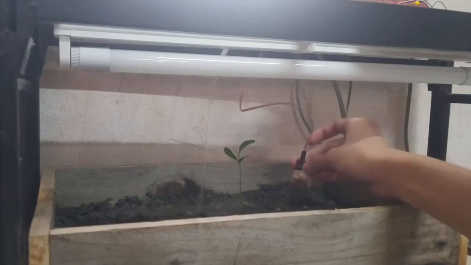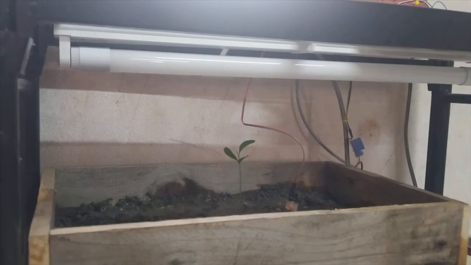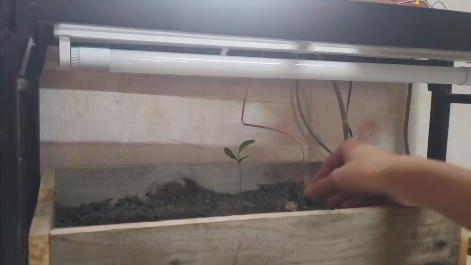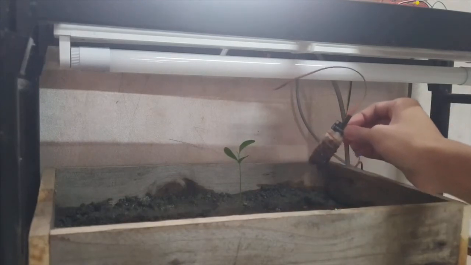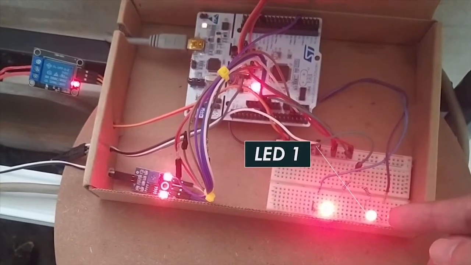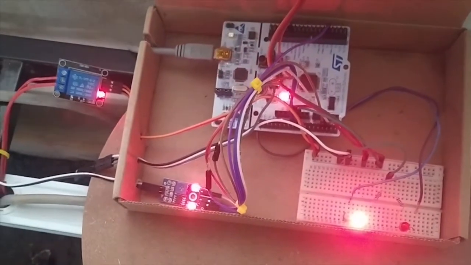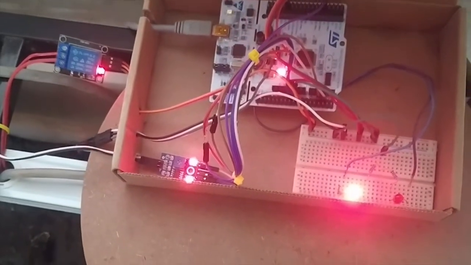The tissue was used to detect water evenly because the soil moisture sensor has a problem sensing the moisture on its own. The first LED will light up to indicate the process. The process will always repeat.